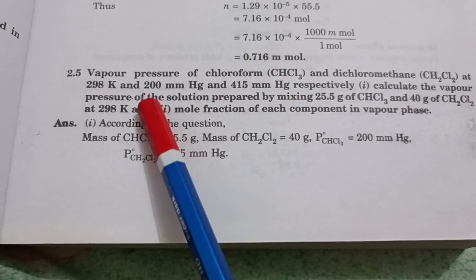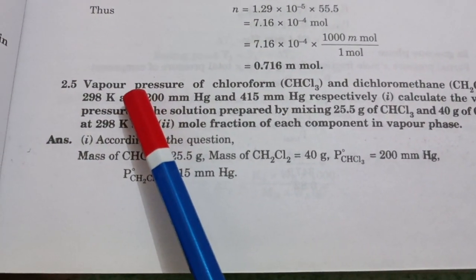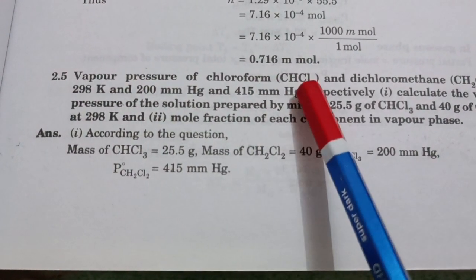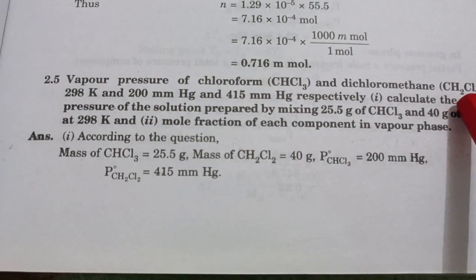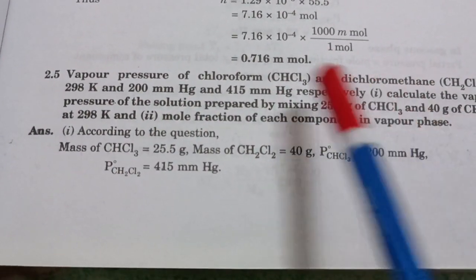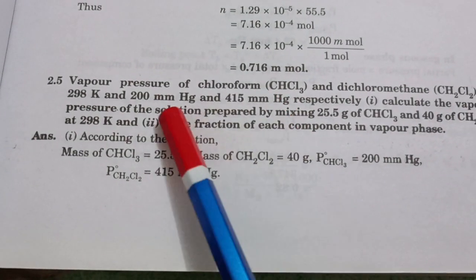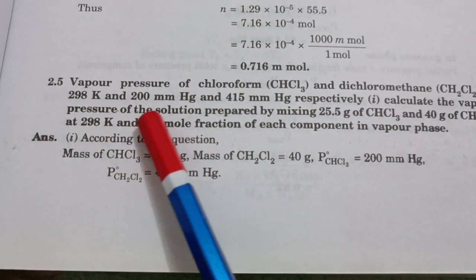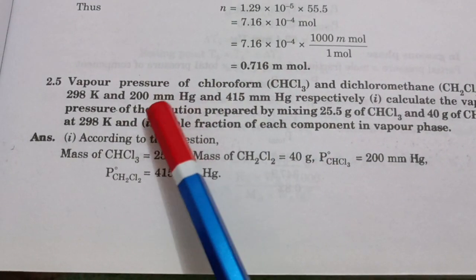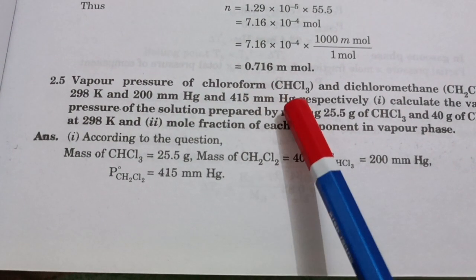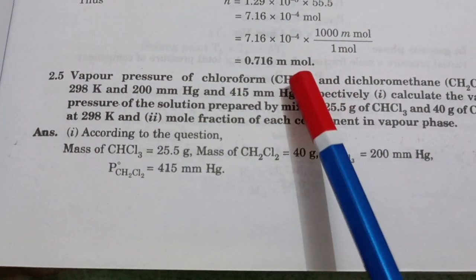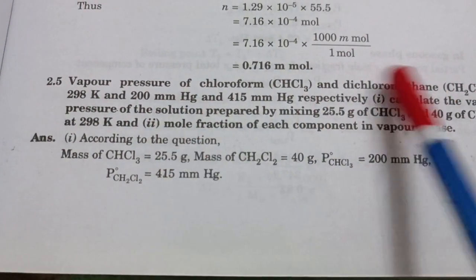So, dear student, the next question is: what is given to us? The vapor pressure of chloroform and dichloromethane, that is, trichloromethane and dichloromethane. These are organic haloalkane compounds. At 298 Kelvin, their vapor pressures are 200 mmHg and 415 mmHg. Chloroform has the lower vapor pressure.